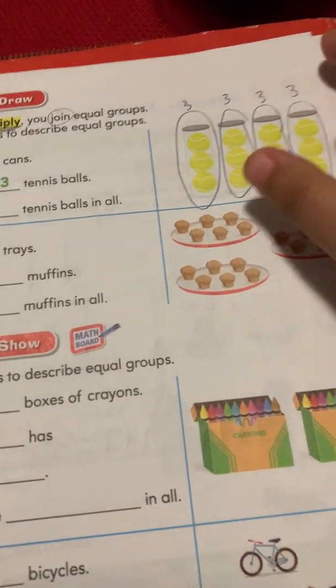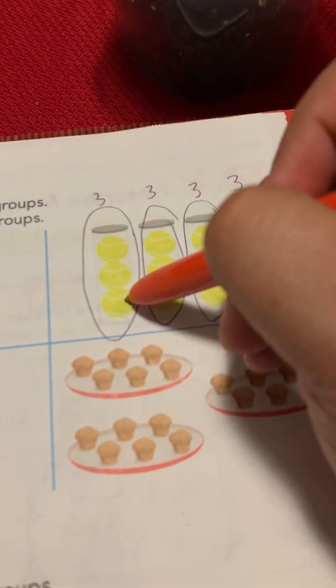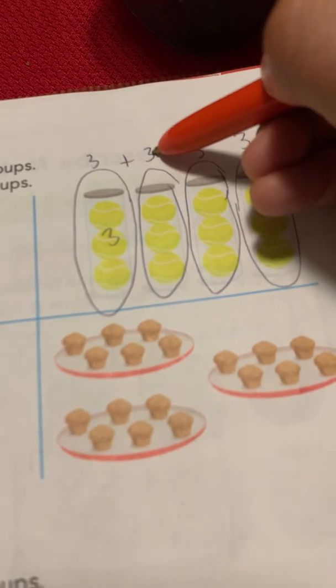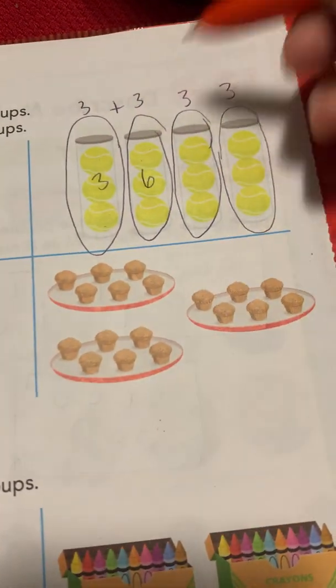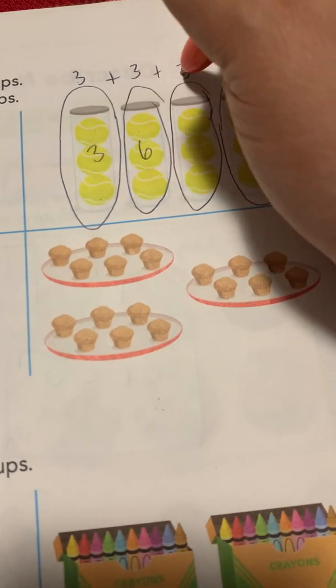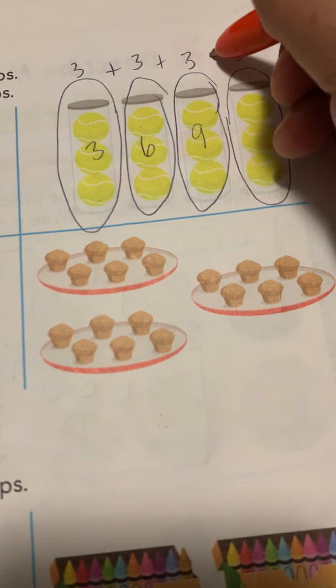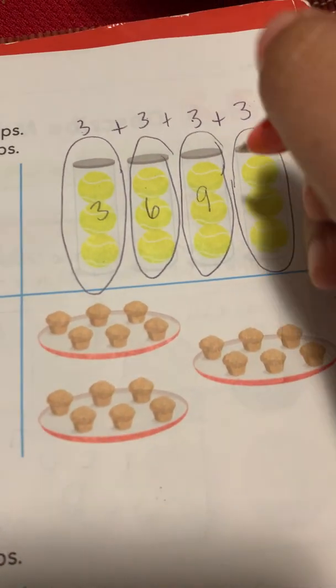So now we need to figure out how many there are in all. So we're going to go ahead and do a repeated addition. This is kind of easy because it's already set up for us. So we have 3. Here we have 3 plus 3. 3 plus 3 is what? That's right. 6 plus 3 more. 9 plus 3 more. 12.